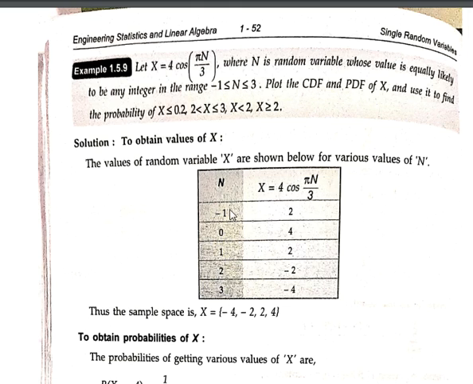So when we substitute N as -1, it is 4 into cos of minus 3 pi divided by 3.